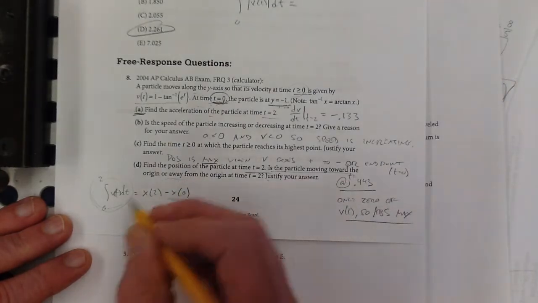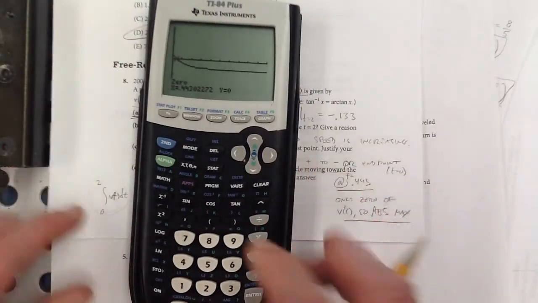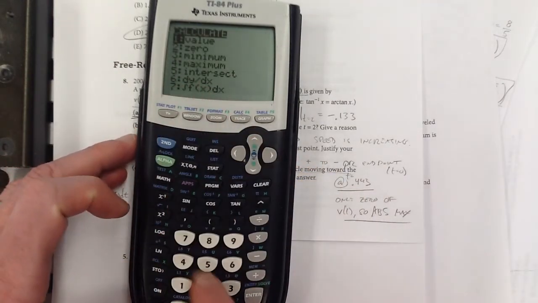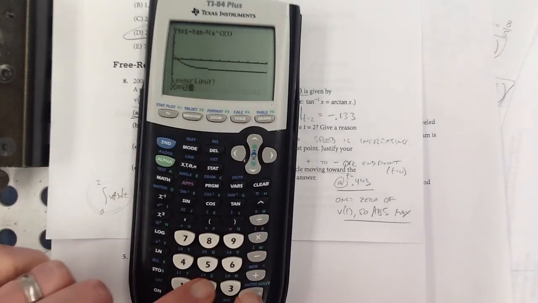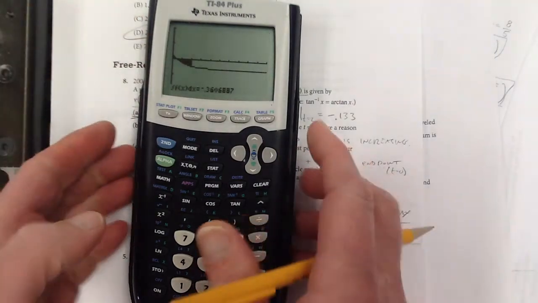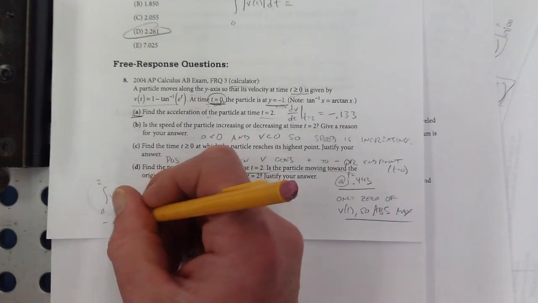Find the position of the particle. So here, I'm going to do the integral. I can do it here on the graph screen, from my calculate menu. Lower limit 0, upper limit 2, and it shades it in, which I never stop thinking is cool.